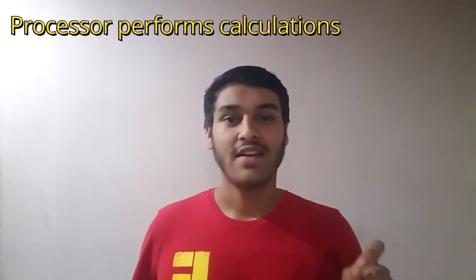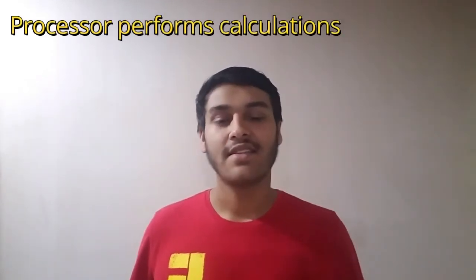So now let me sum it up all for you. What is a processor? It is nothing but a calculator that performs calculations in our complex electronic circuits, which are used in phones and laptops mostly. What is a CPU? It is the central processing unit, i.e. the brains of our electronic devices.